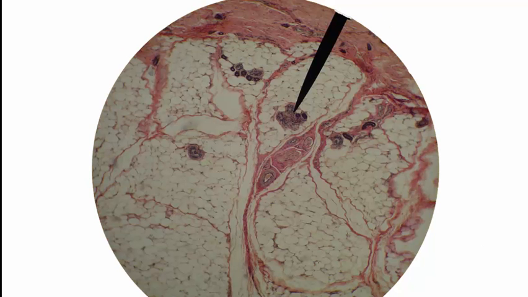Here we're in thick skin. Sweat gland at the pointer. Another piece of a sweat gland here. Sweat gland here. What major layer takes up most of the field of view? It's the hypodermis or subcutaneous layer. And what layer is up here? The dermis.